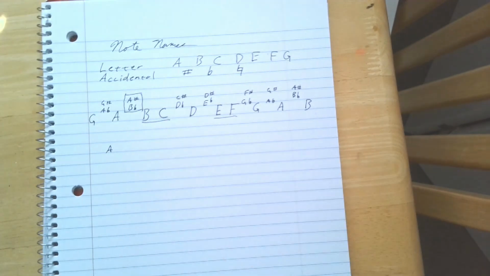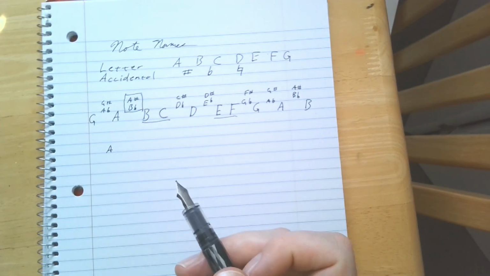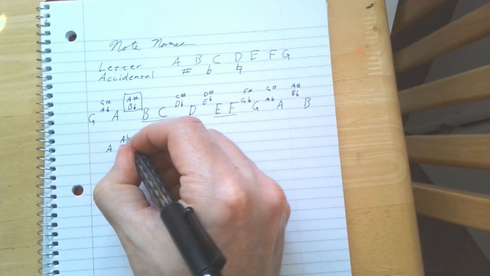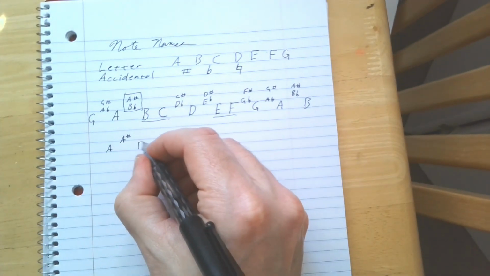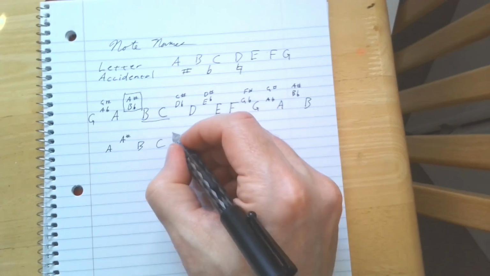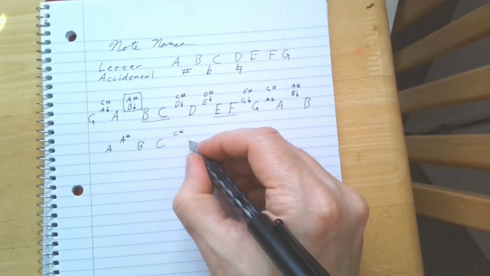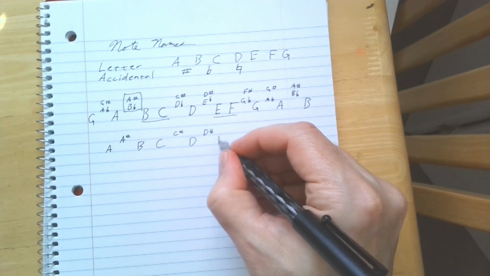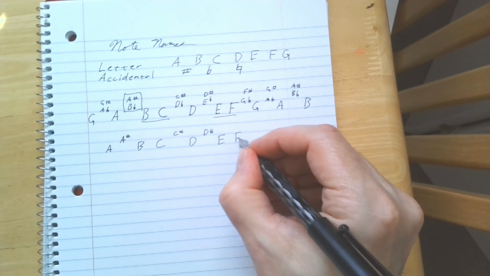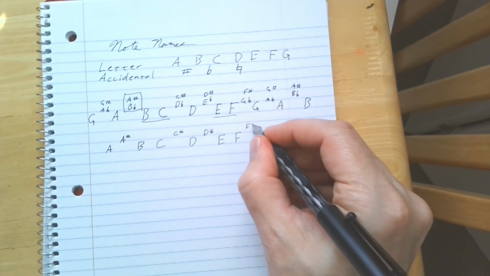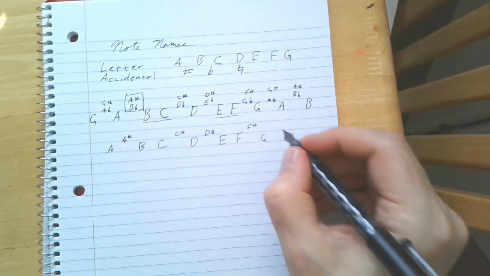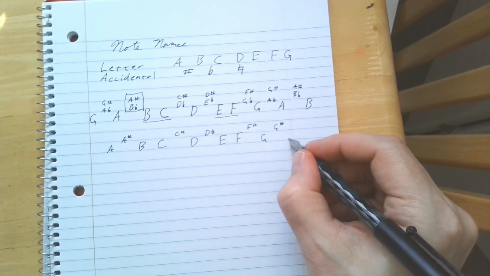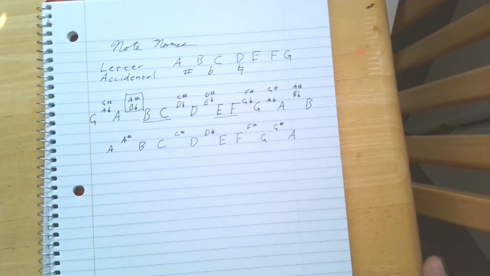All right. In this case, I'm going to use sharp notation. I'm going to say A sharp, B, C, C sharp, D, D sharp, E, F, F sharp, G, G sharp, A. That's an octave's worth of notes there.